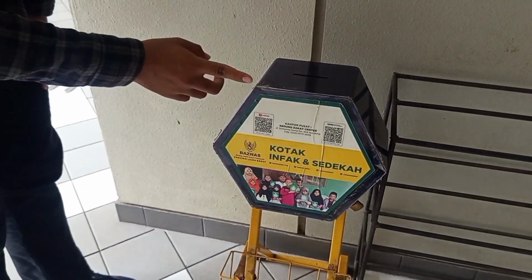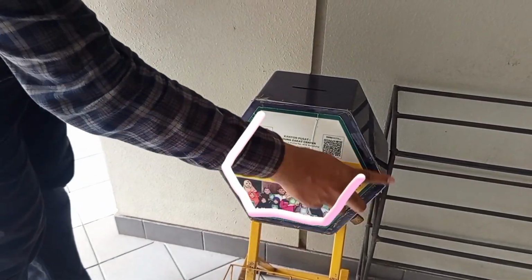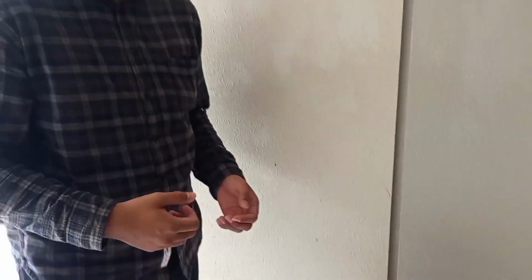This is another example of a polygon. It has six straight lines. This is called a hexagon. I want to show you another polygon figure. Follow me.